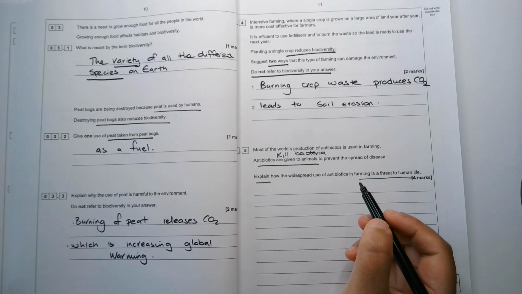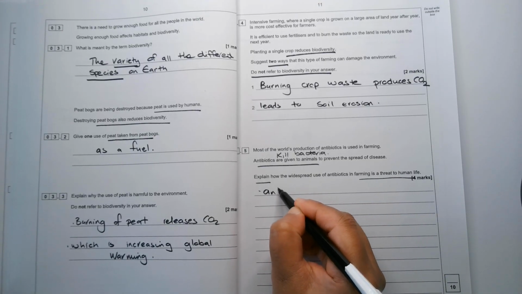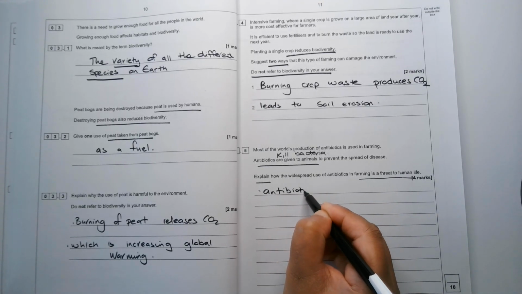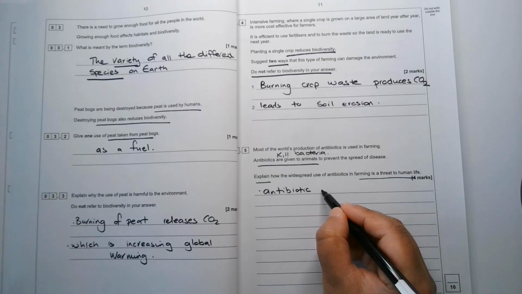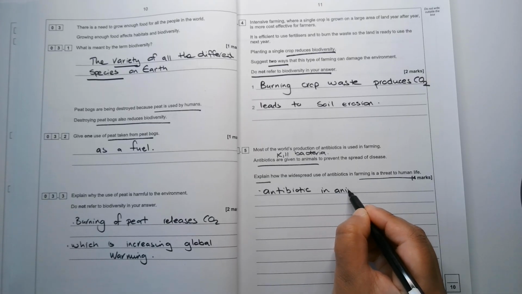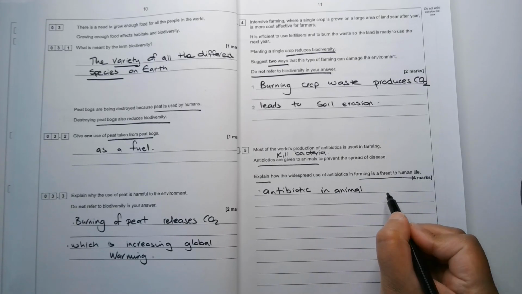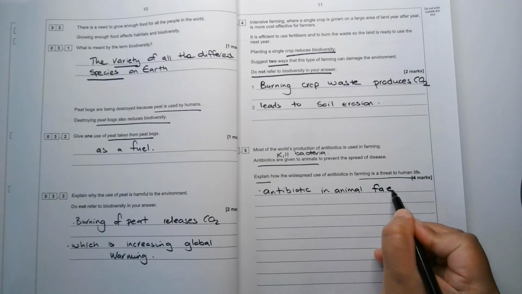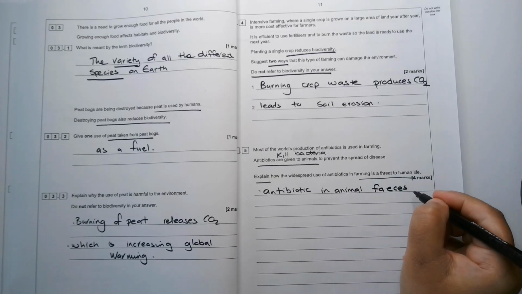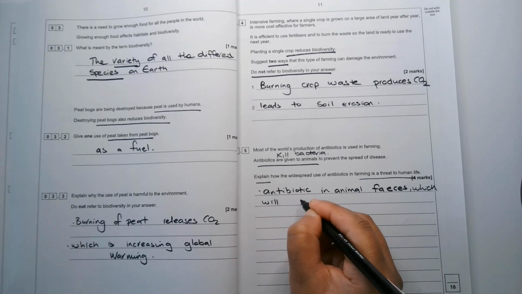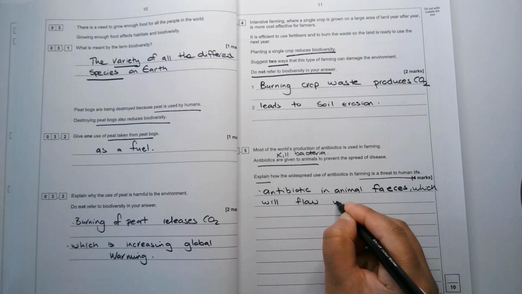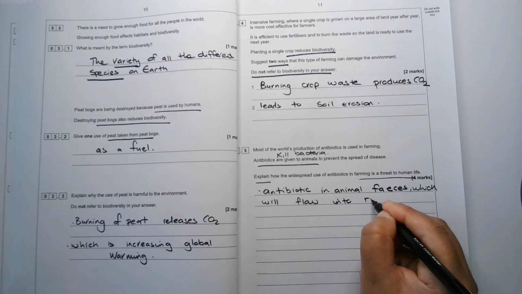So, we can say that obviously the antibiotic is given to the animals. The antibiotic will end up in the animal feces, so poo, which will flow into rivers, lakes or streams.